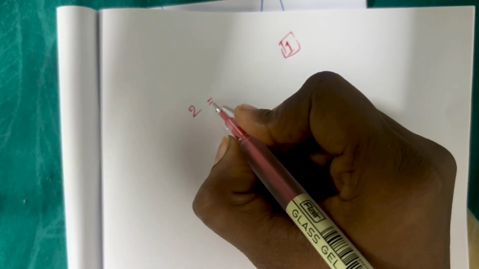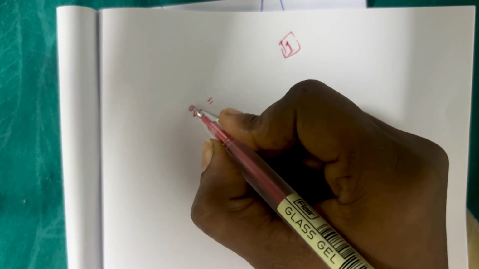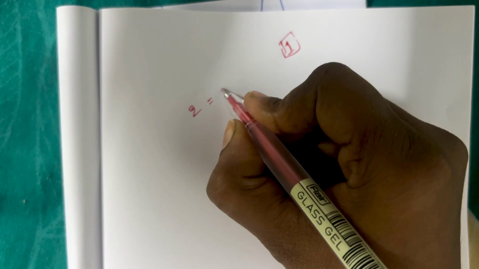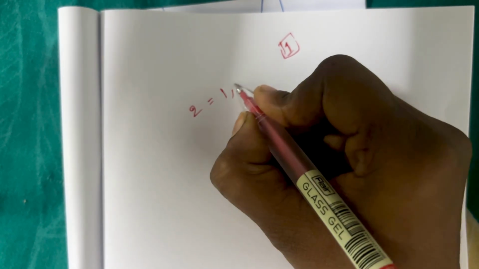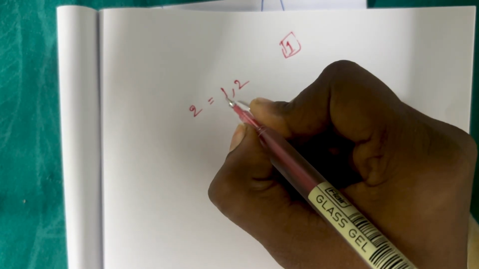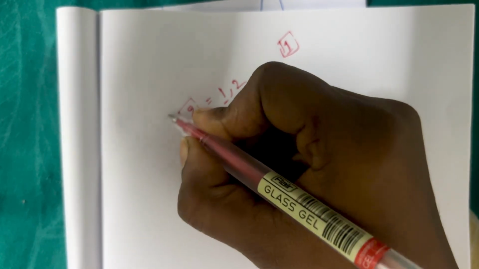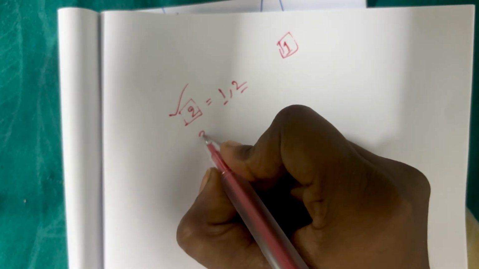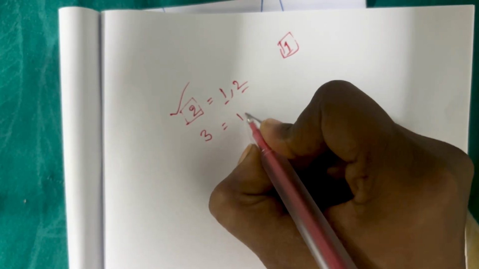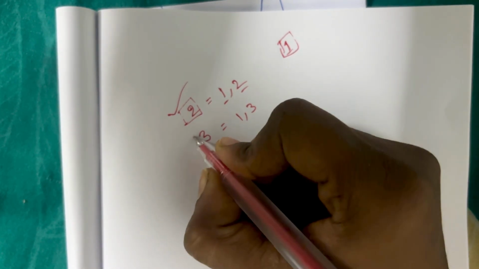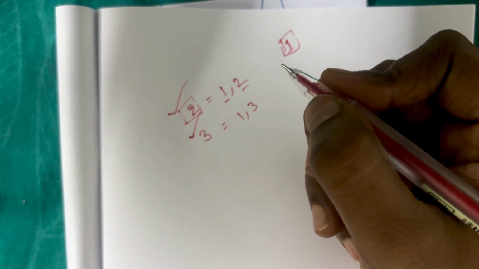How many positive factors do we have for 2? Obviously it's 1 and 2, and we don't have any other possible factors for the number 2. So we have 2 positive factors, and 2 is considered a prime number. In the same way for 3, the possible factors are 1 and 3, so it is taken as a prime number.